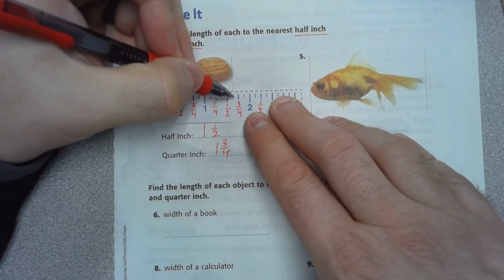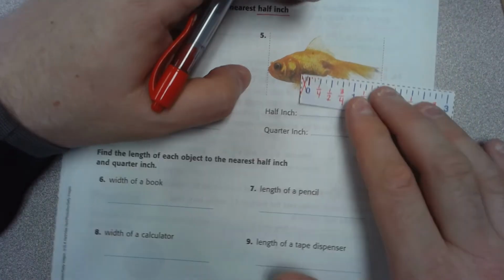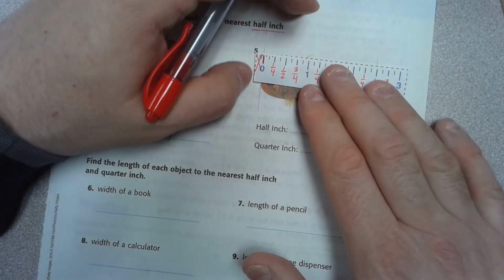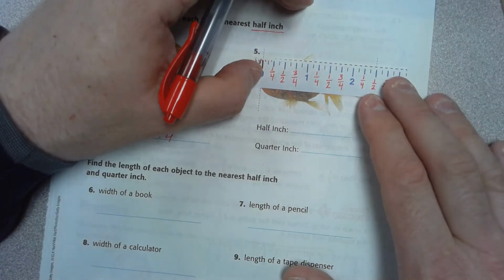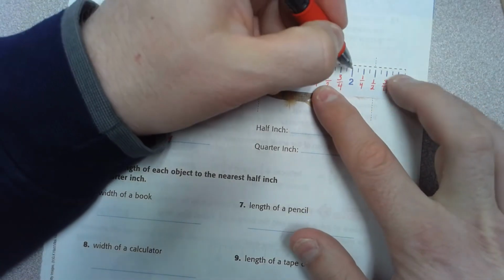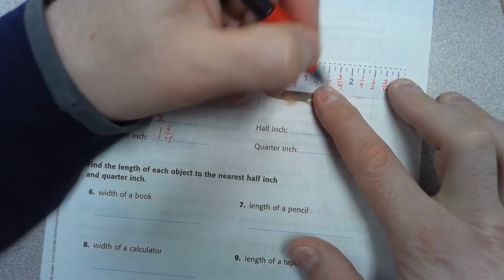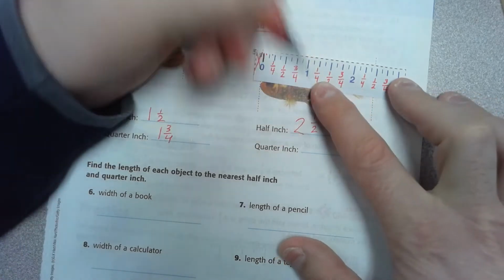It's pretty close to that quarter of an inch right there. Okay. All right, goldfish. Everyone loves goldfish because they're so delicious, right? All right, so we have lined it up on the 0 there, line it up on the other mark there. So it looks like the nearest half inch was exactly, isn't it? We have 2, which is a whole number 2, and looks like we have a half, so 2.5.